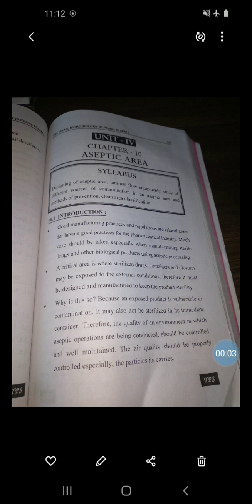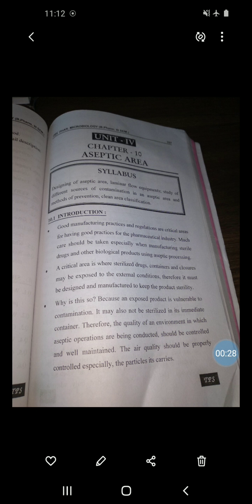Good afternoon. In the last lecture, I discussed the cultivation and also the tissue culture. Today we will start Unit 4, where we will see the designing of aseptic area and laminar airflow or laminar flow equipment. So, first we will see the introduction.